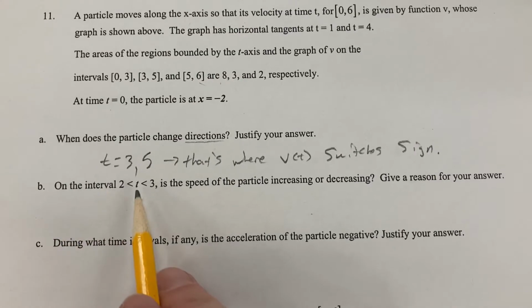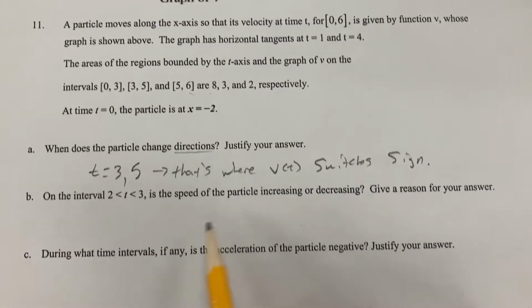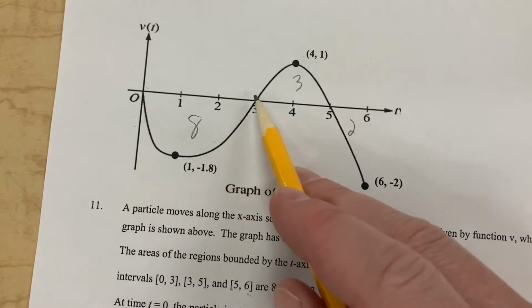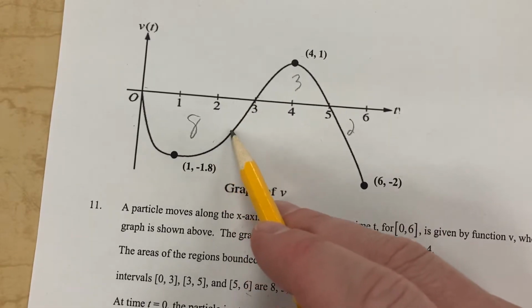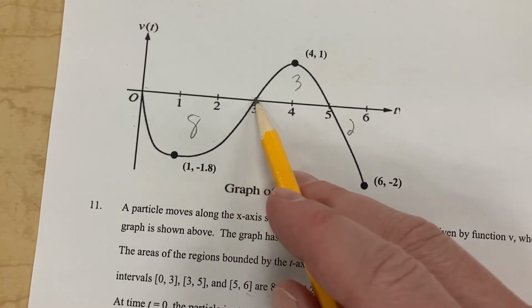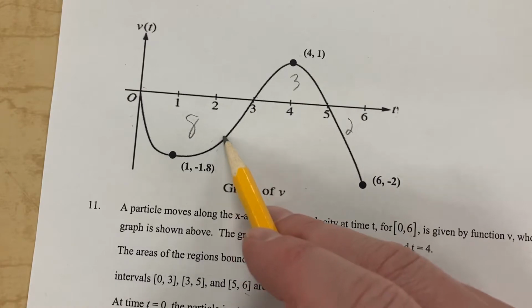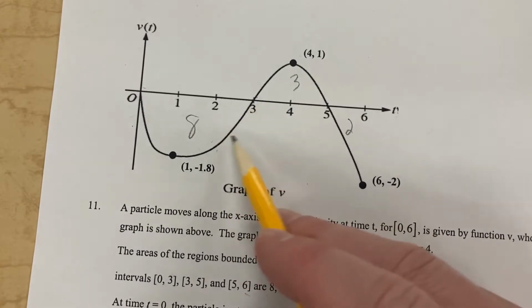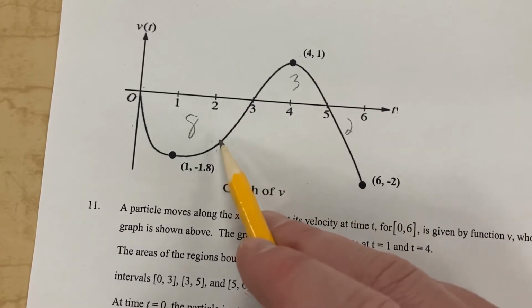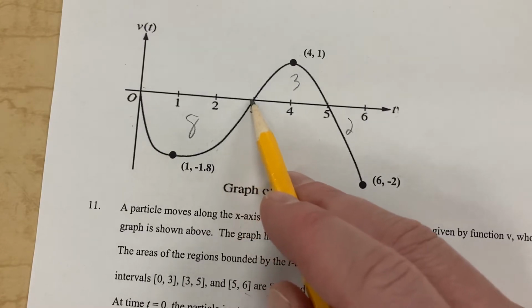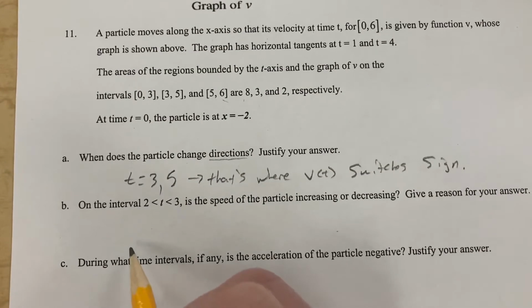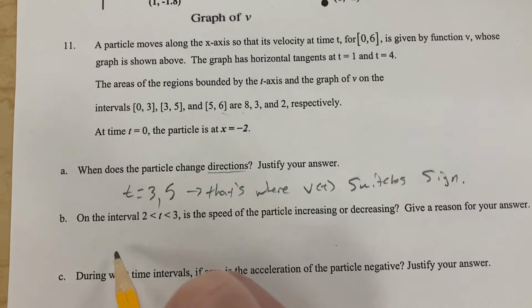B, on the interval 2 to 3, is the speed increasing or decreasing? So from 2 to 3, notice how our velocity is getting closer and closer to 0. And because the velocity is getting closer to 0, if we had a measuring device, we'd see it getting closer and closer to 0. So we'd be slowing down. Right? Our speed would be decreasing.